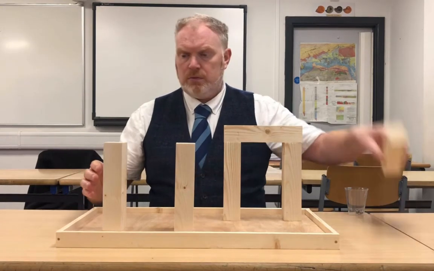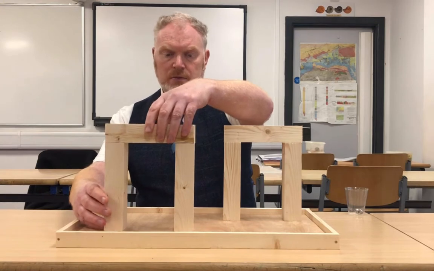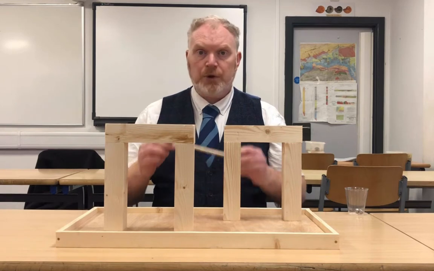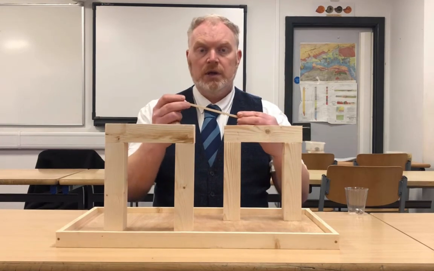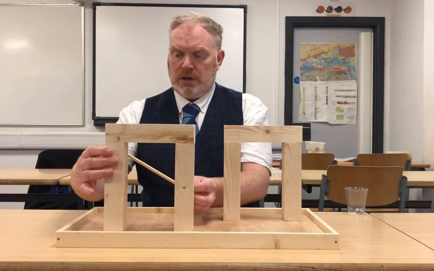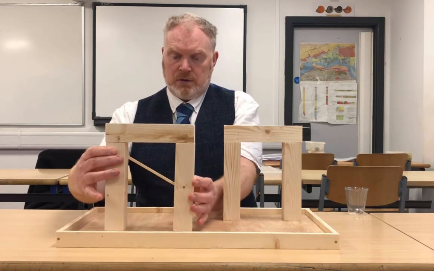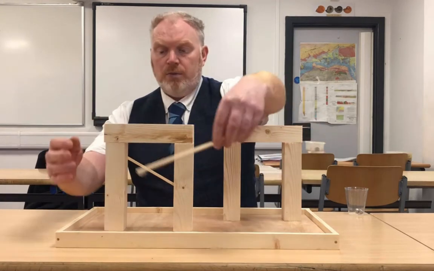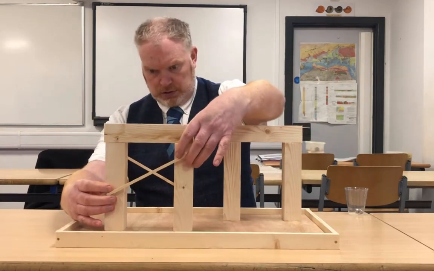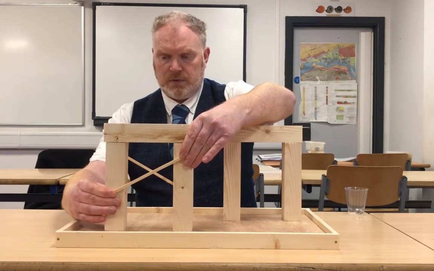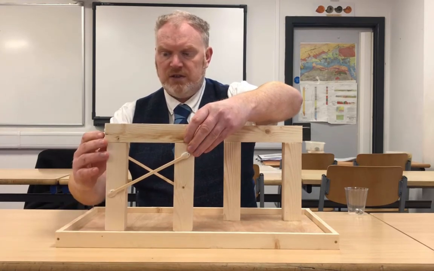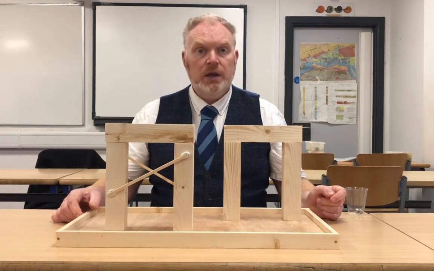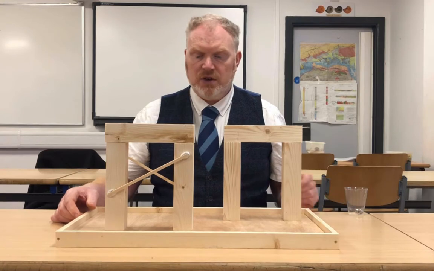What we could do is start to brace the building to resist that shaking. So we could put some bracing rods. I've got some pieces of wood here that I'm going to fix with some tack to form what's called an X-brace. So I've fastened the two upright structures to each other. Let's see how they resist an earthquake.